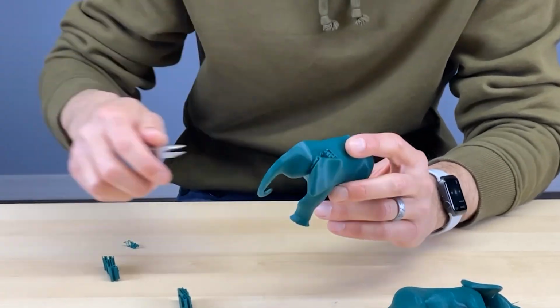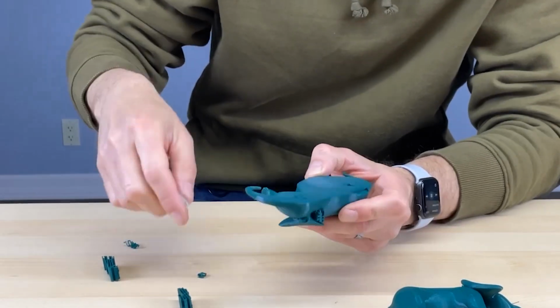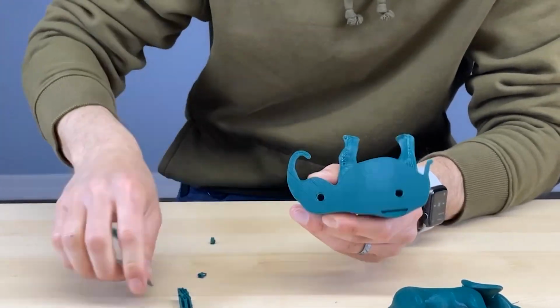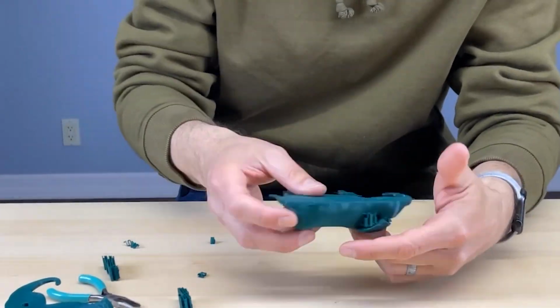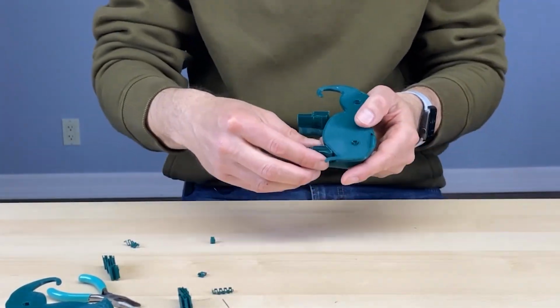I'll clean things up a bit with some pliers and sandpaper, and then think about how to finish the model. I'm sure my nephew would be thrilled if I just glued this together and painted it, but I want to take a minute to smooth out the layers a bit.